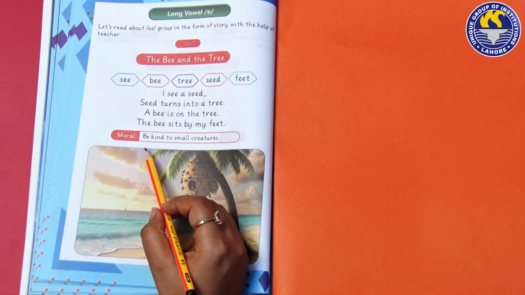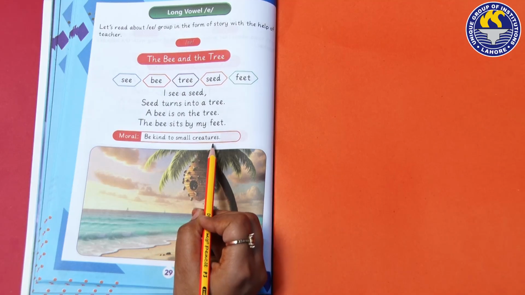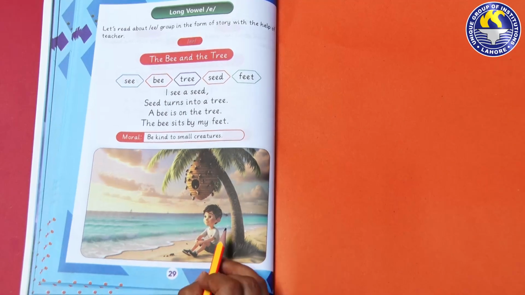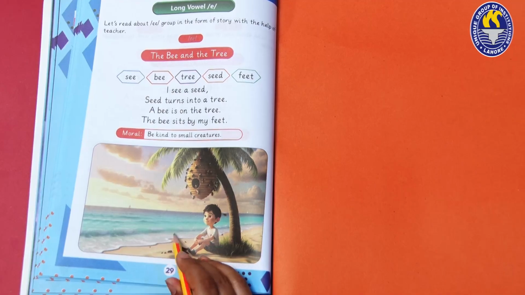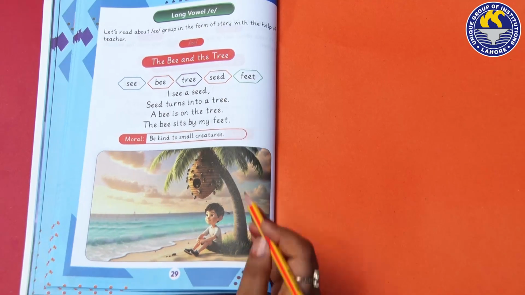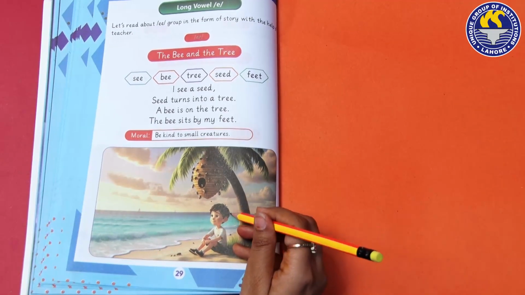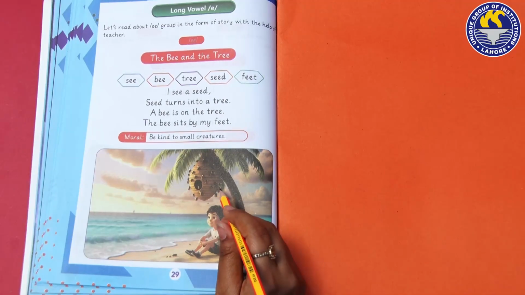Wow. Well, what is the moral lesson that we get from this? Be kind to small creatures. Yes, my dear students, we have to be kind to the small creatures as well. But you have to obviously take the protective measures. Why? Because these small creatures can harm you as well.